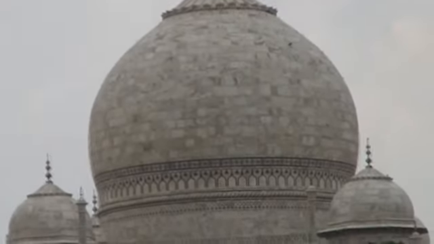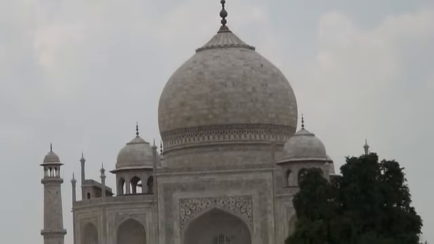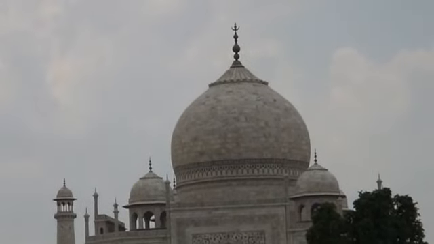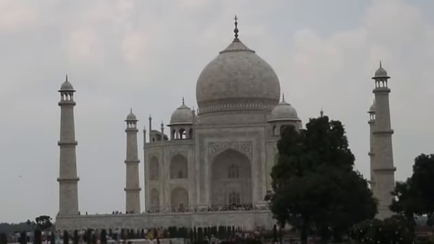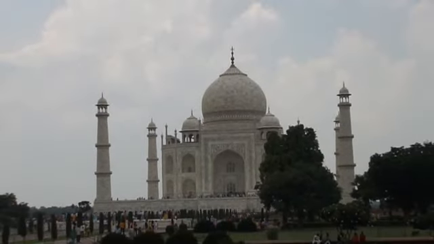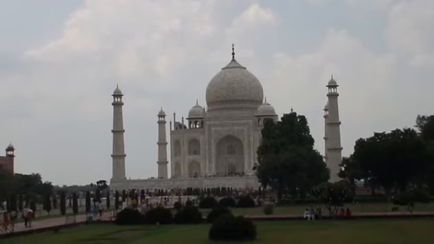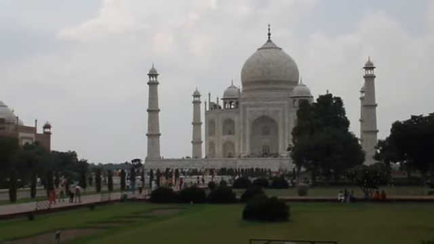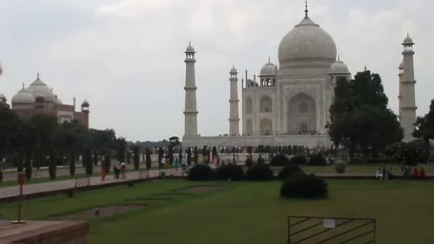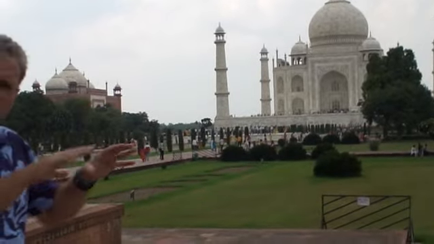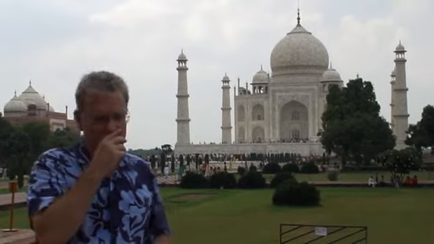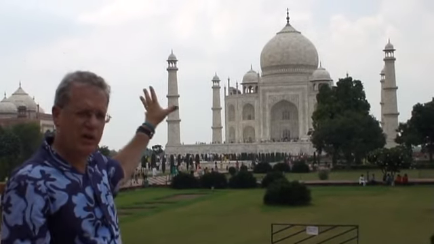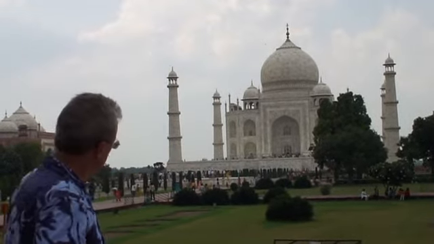Now, the interesting thing about the Taj Mahal is that it takes an arcuate type of architecture, unlike the trabeate architecture that the Hindus had earlier. This is an arcuate, and the Mughals were the ones that introduced that arcuate type of architecture. Arches, using arches rather than just horizontal straight lines. And that's one of the best examples of that type of architecture.